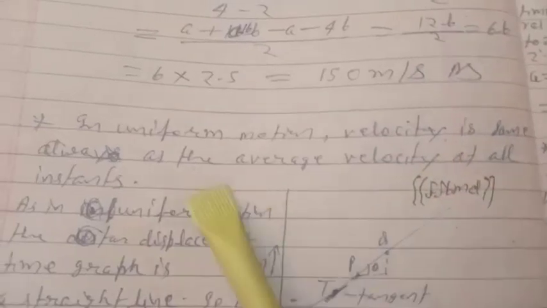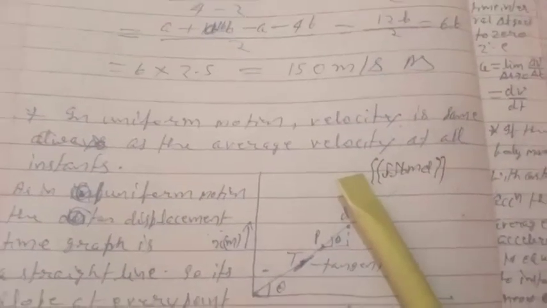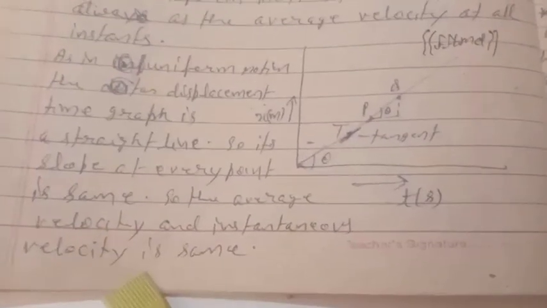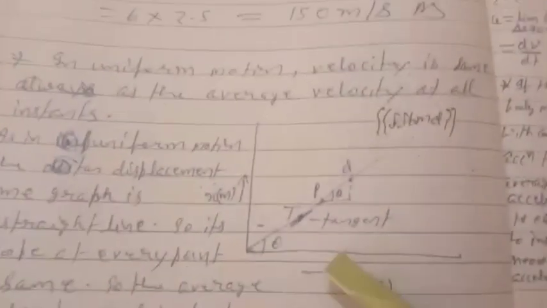Next, in uniform motion, the velocity is the same as the average velocity at all times. As in uniform motion the displacement-time graph is a straight line, its slope at every point is the same. So the average velocity and the instantaneous velocity are the same.